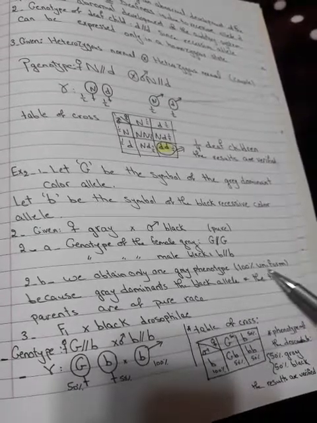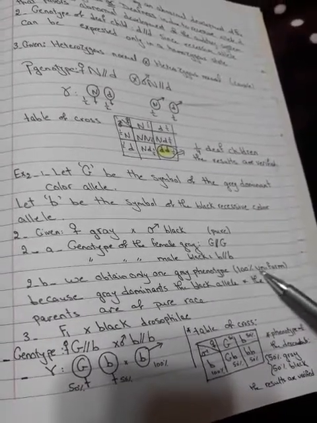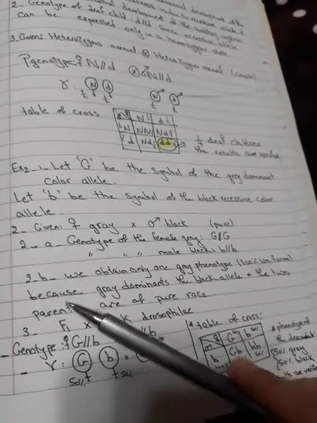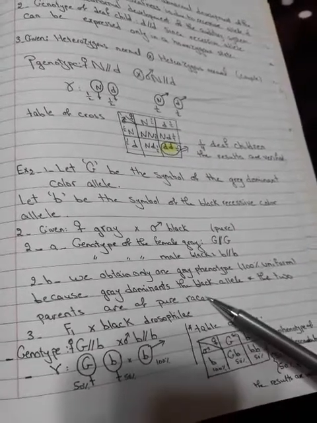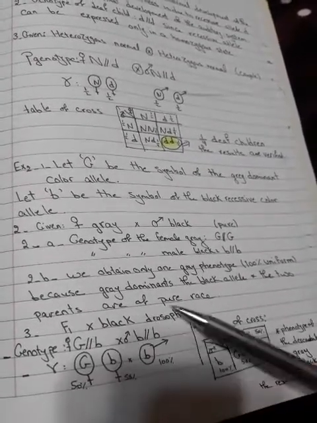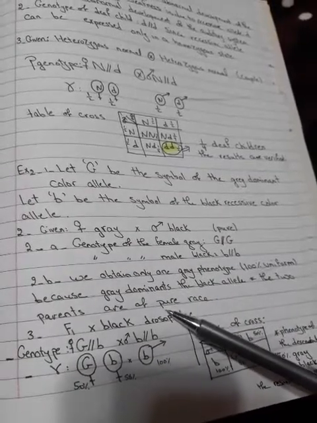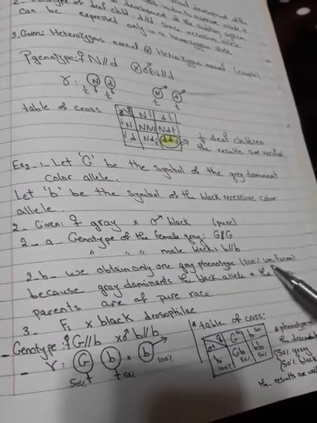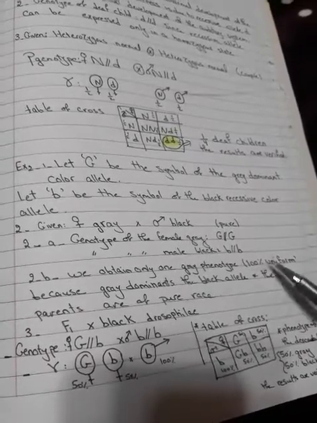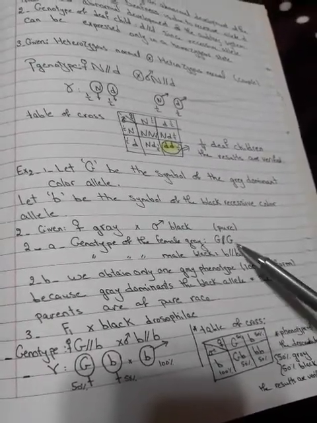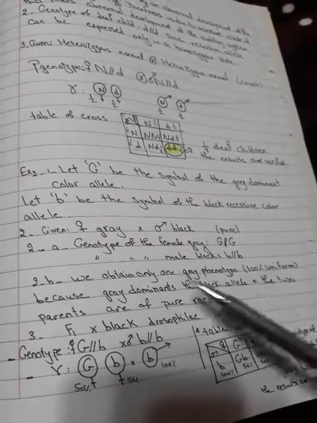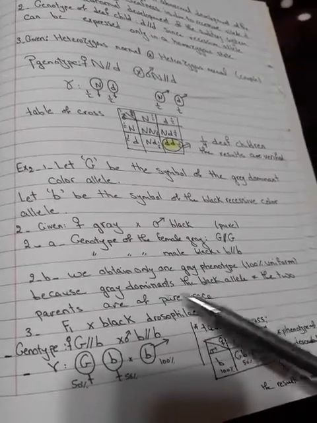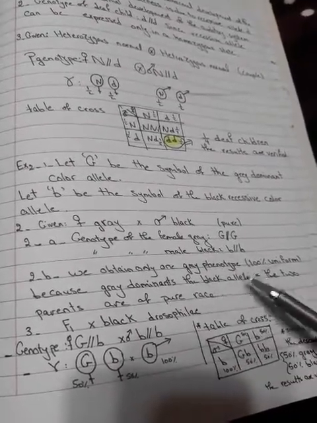Why? Because F1 should be uniform, 100% uniform, because gray dominates the black and the two parents are pure. All the time when the parents are pure, F1 will be uniform. Uniform hybrid, it means it will be GB here. If it's uniform hybrid, the dominant will appear because it masks the recessive one.